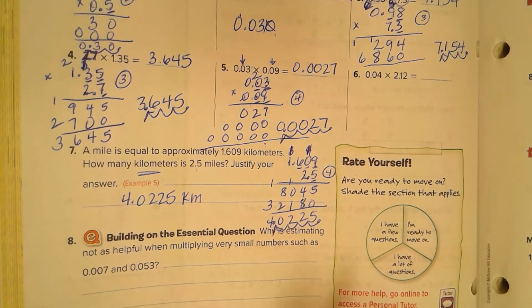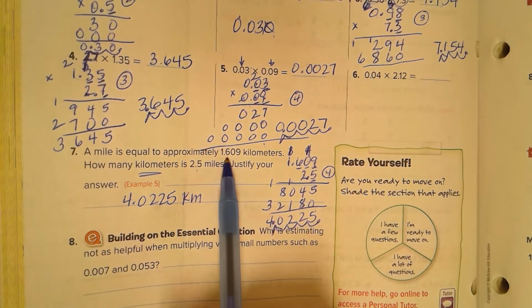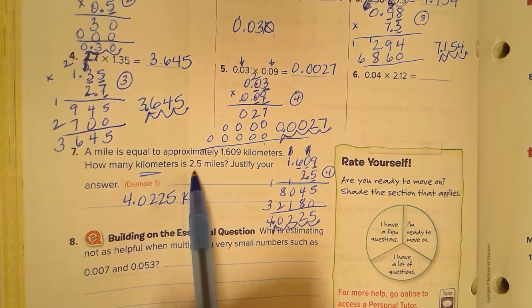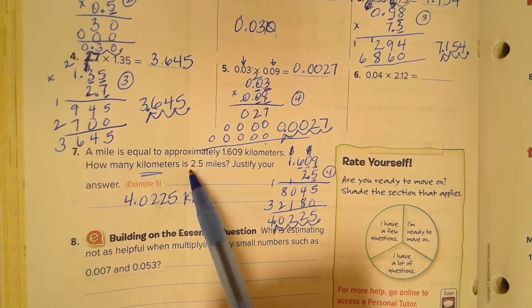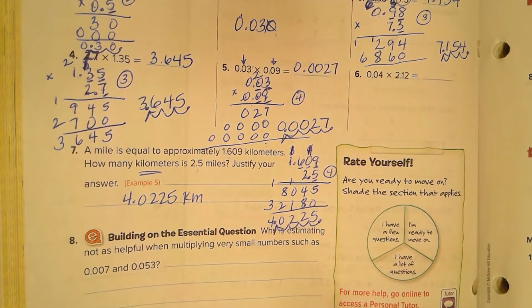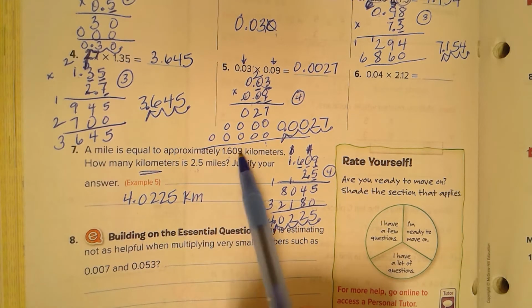Now let's just double check, go back and see if that makes sense. So we're going to round 1.609. I would round that to 2. That's pretty close to 2. Then we have 2.5. You could round that to 2 or 3 depending. So if we rounded each of these to 2, 2 times 2 should give us around 4. If you rounded this to 2 and this to 3, 2 times 3 is 6.